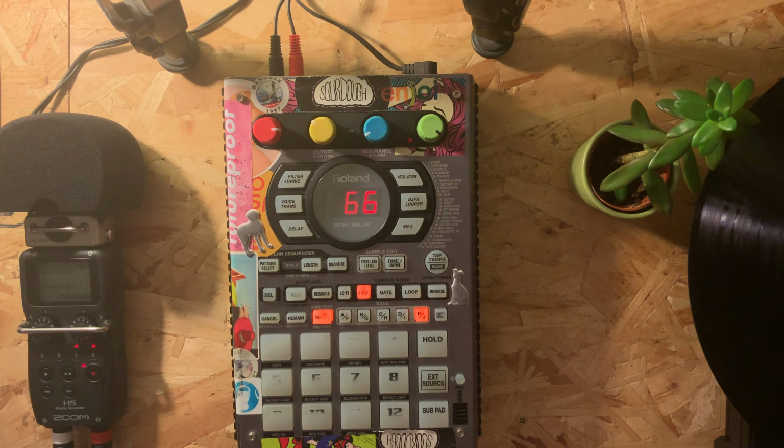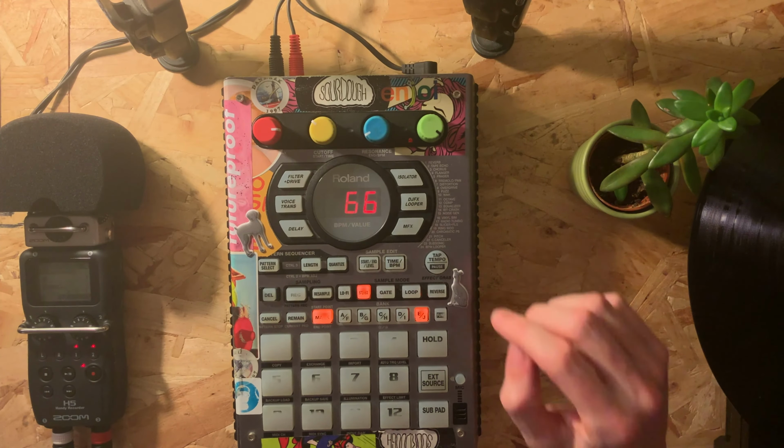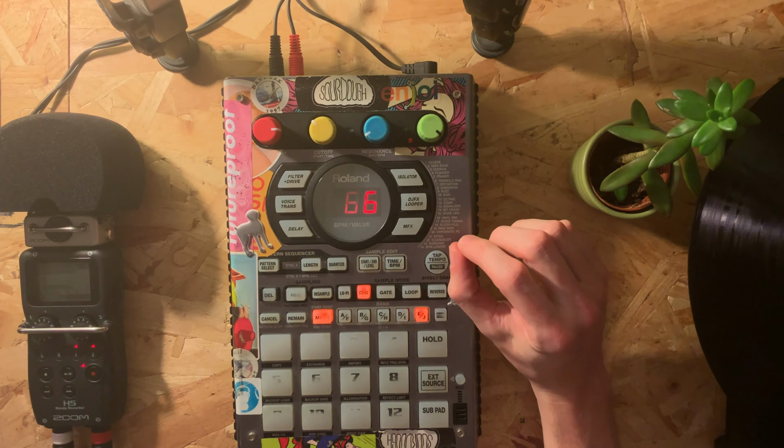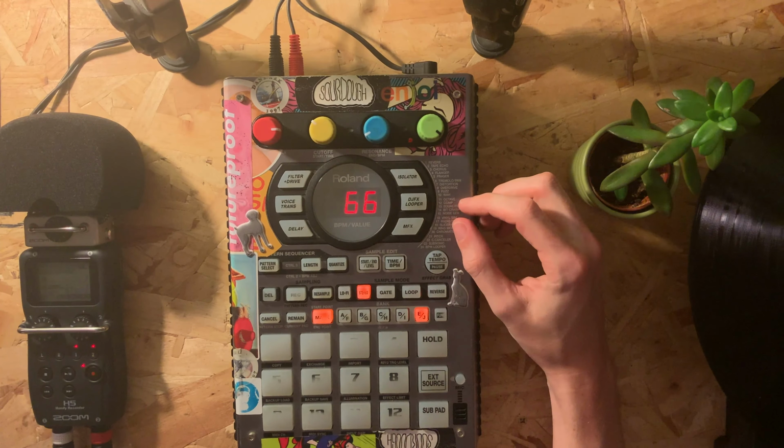So that's it for this one. It's pretty short, quite a quick tip, just FX23. Really handy little thing if you just want to add a little bit of low-end punch to your tracks.